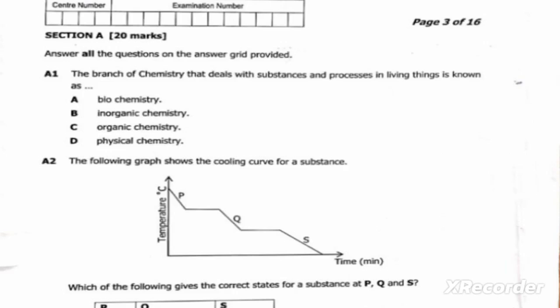The first question, which is question A1, reads: the branch of chemistry that deals with the substances and the processes in living things is known as A. Biochemistry, B. Inorganic chemistry, C. Organic chemistry, D. Physical chemistry.